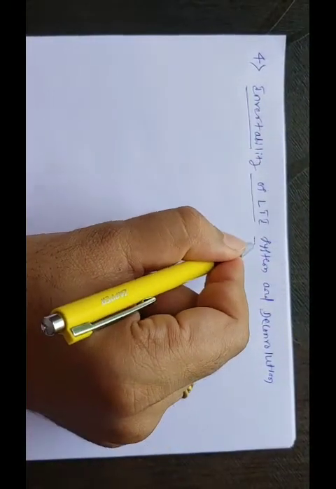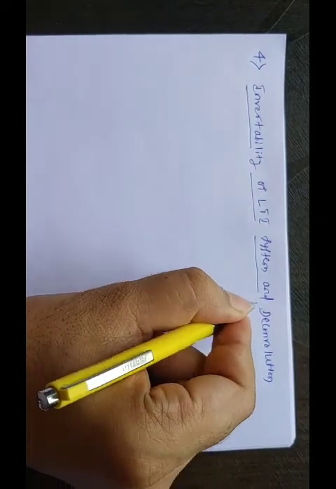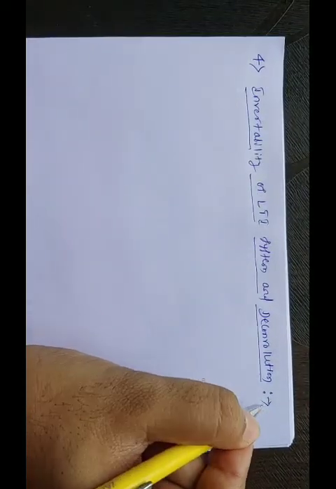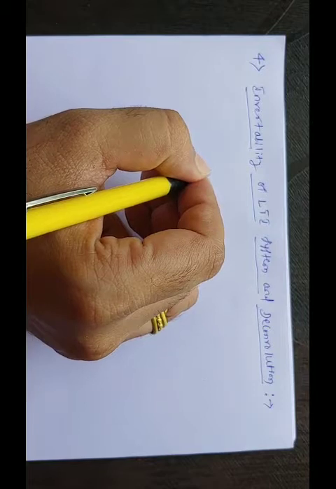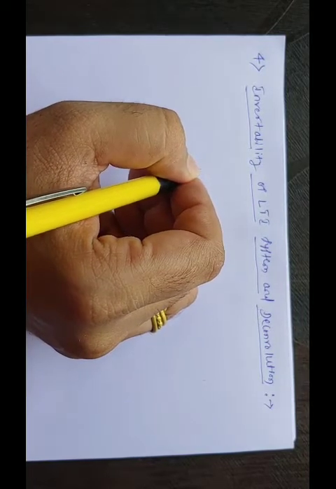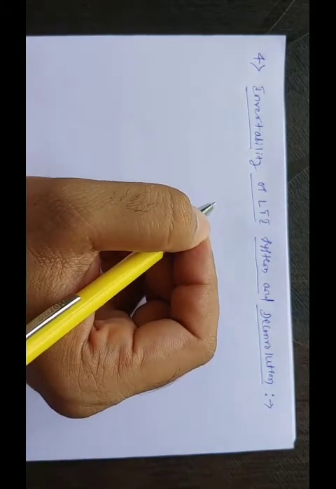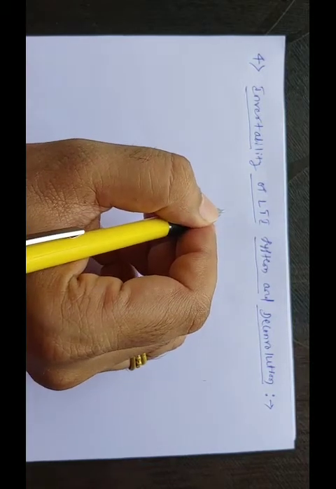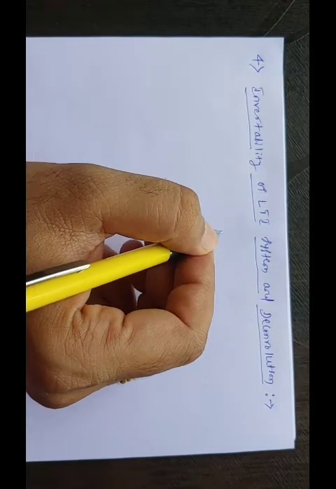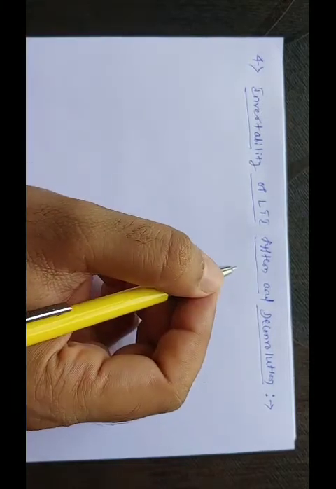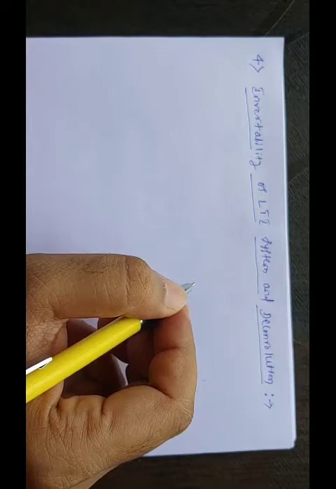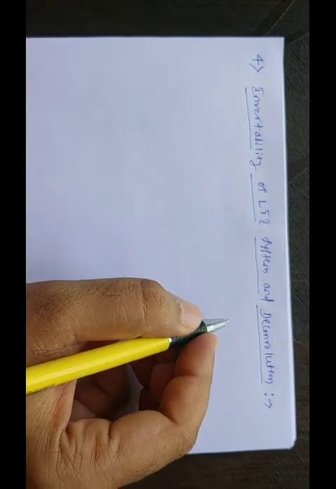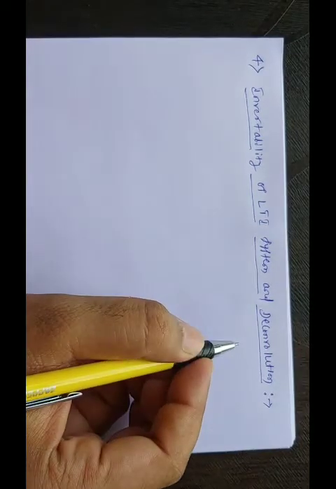So the general definition for an invertible system is that, suppose there is a system, and if you feed an input signal, then we get an output signal. From the output signal, if it is possible to recover the original signal, then we call the system invertible. So that is the general definition.